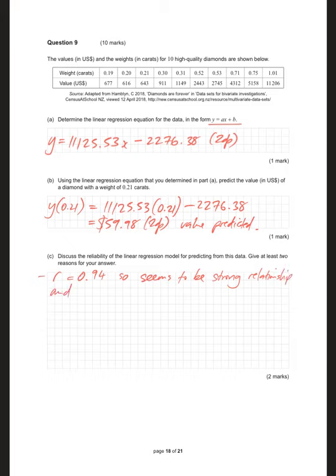And it is an interpolation, so it should be reliable.